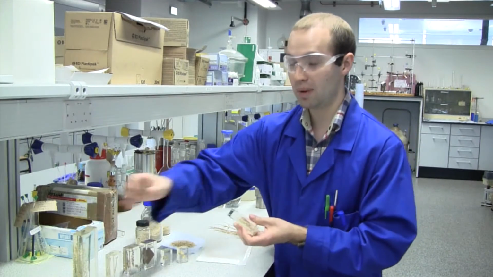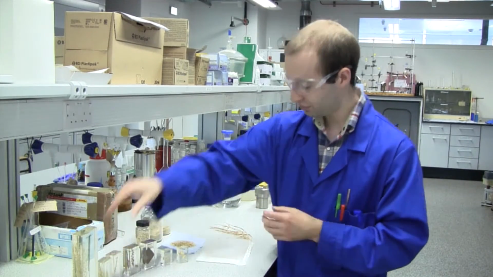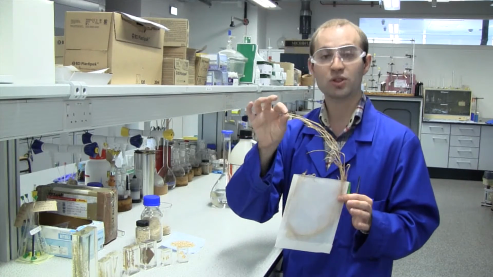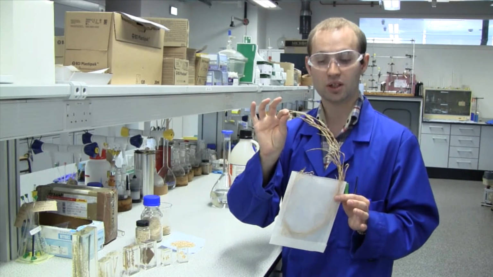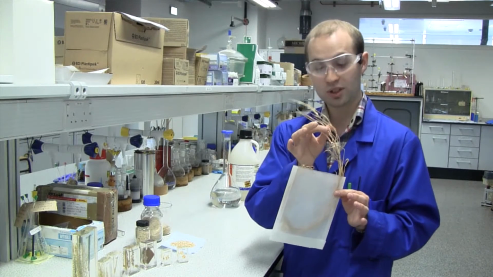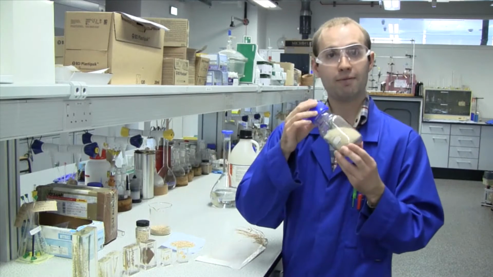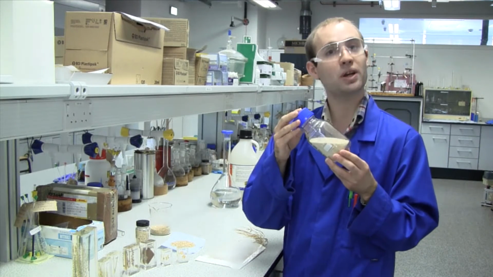Once we've got these biomass materials, they will obviously look a bit like this. This is an example of some maize stover from the field. Before we can use this, we have to grind it down in ball mills so it resembles a fine powder material that we can use in our work.